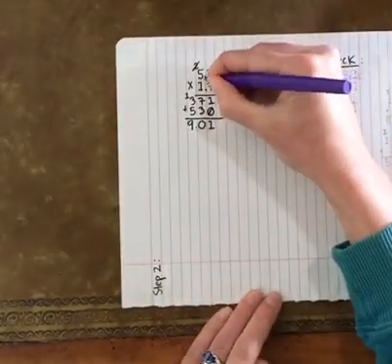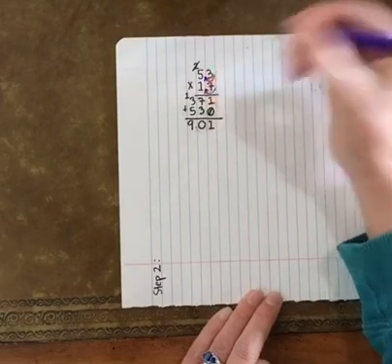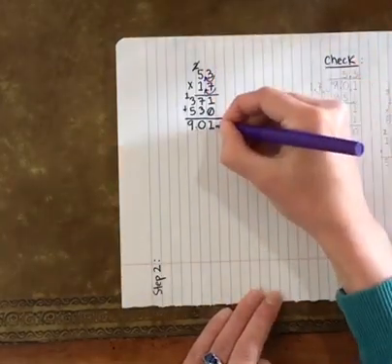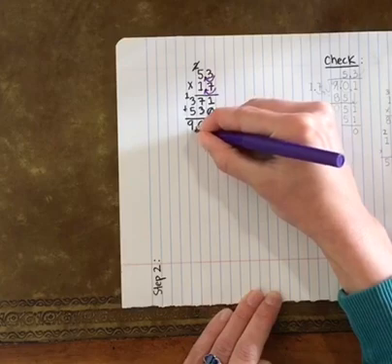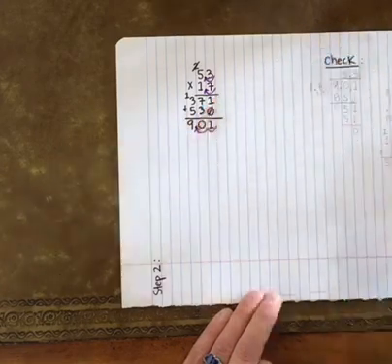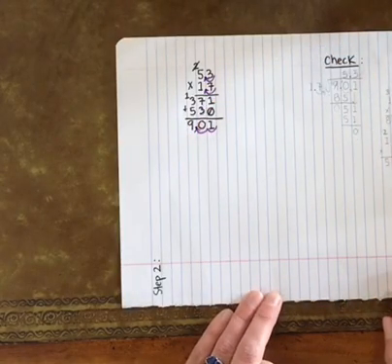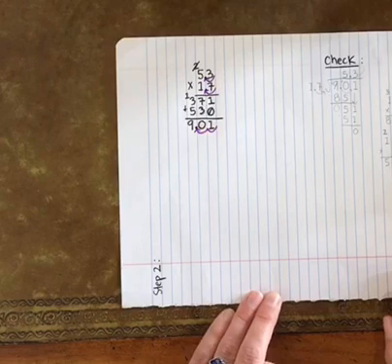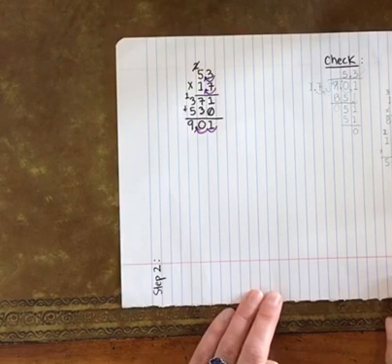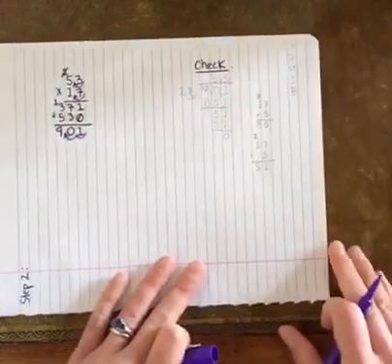Because there are 2 decimal places in my factors, I'm going to make sure I put 2 decimal places in my product. Okay, so my answer, the area of the rectangle, should be 9 1/100 square inches, but of course I want to make sure that I check that.